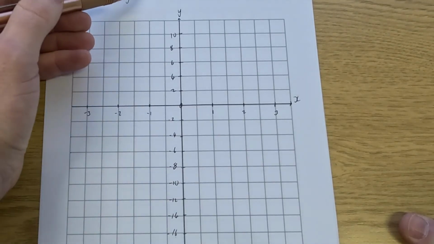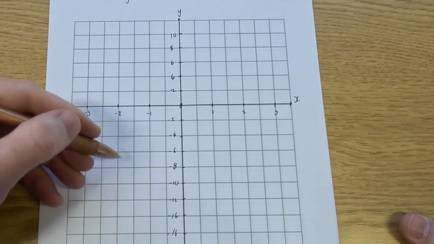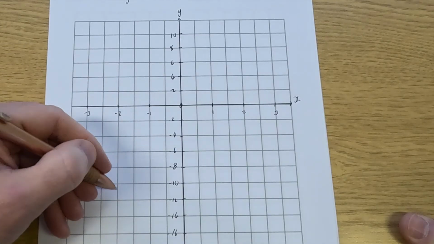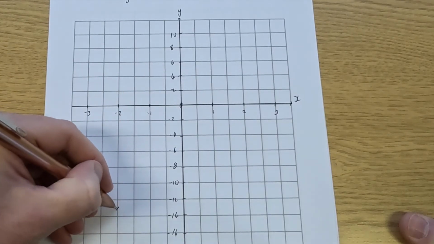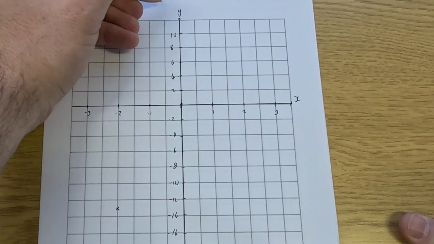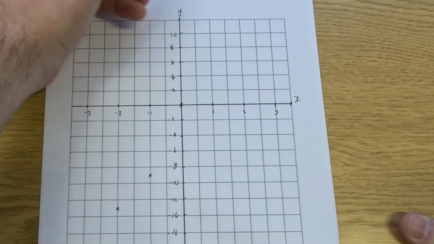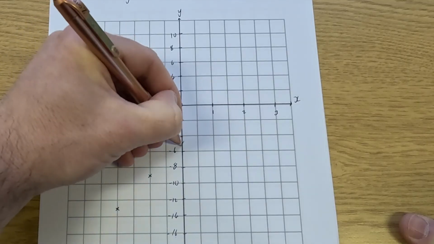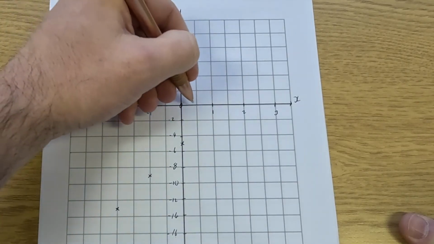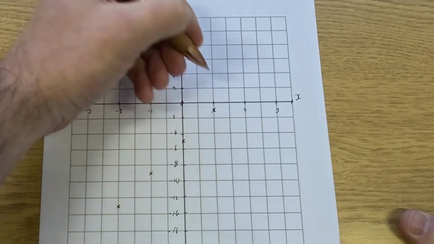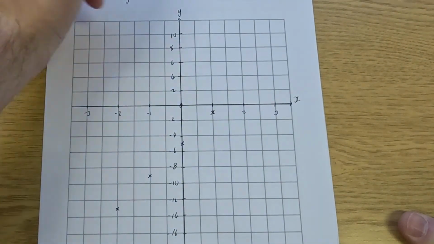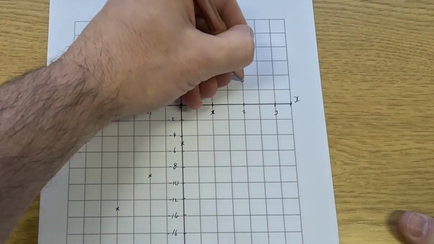Our first one, negative 2, negative 13. So we've got negative 2, negative 12, negative 14, so it'll be negative 13 there in the middle. Negative 1, negative 9, so negative 1 and then down to negative 9, which would be there. 0, negative 5, so 0, negative 5 would be there. 1, negative 1, so 1 across and then negative 1 down would be there, exactly on the 1. And finally, 2, 3, so 2 across and 3 up, which should be there.